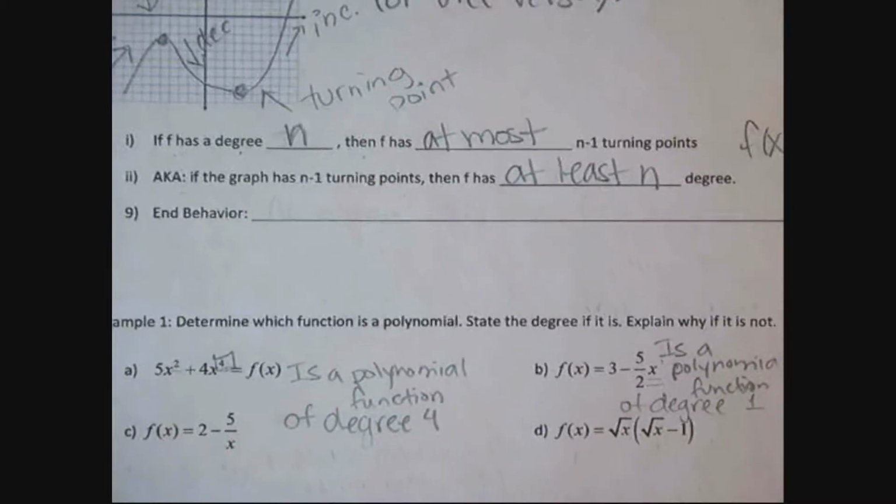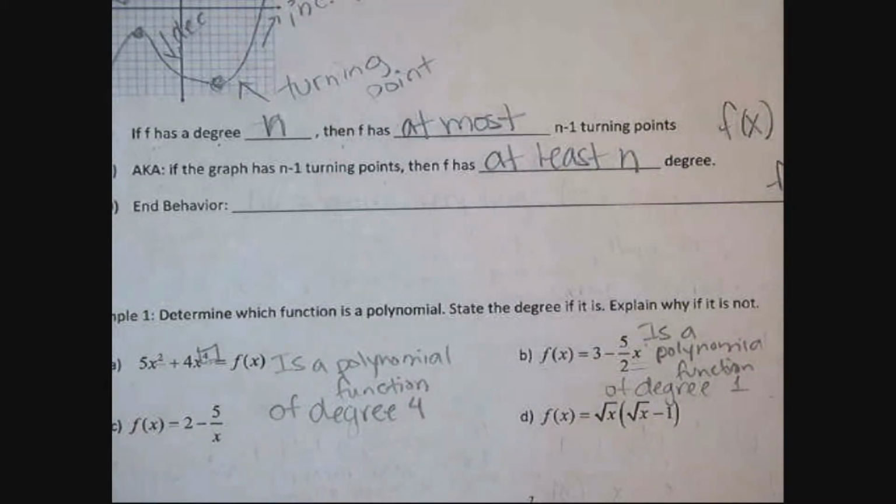Okay, now let's start discussing end behavior. So end behavior means literally the behavior as your graph nears the end. Now we know that all of these polynomial functions are continuous, so they go on forever, but as they approach infinity or negative infinity, there are some special unique qualities for polynomial functions.